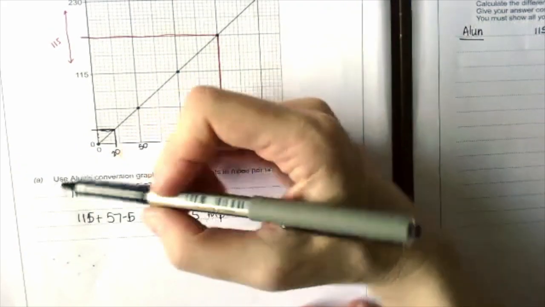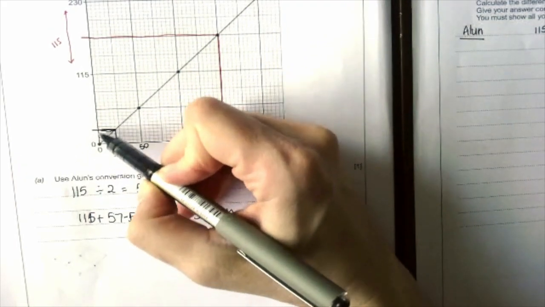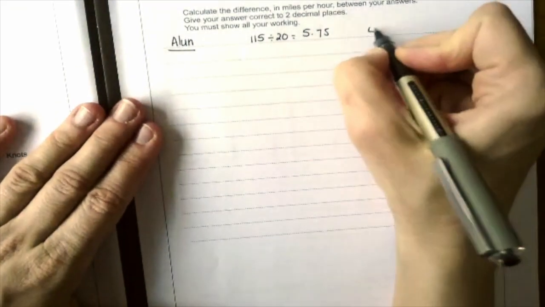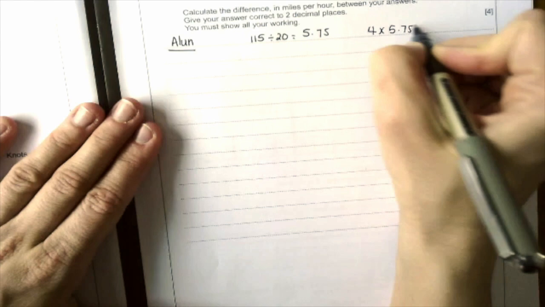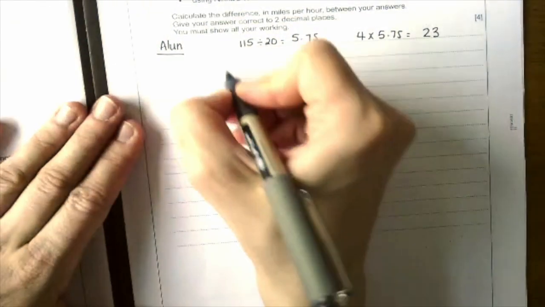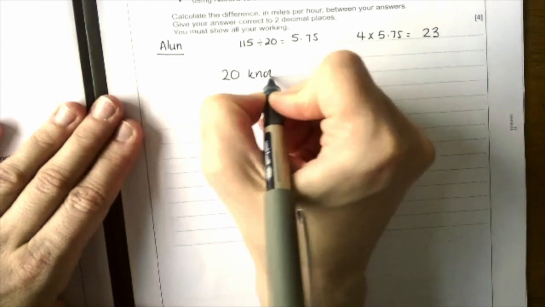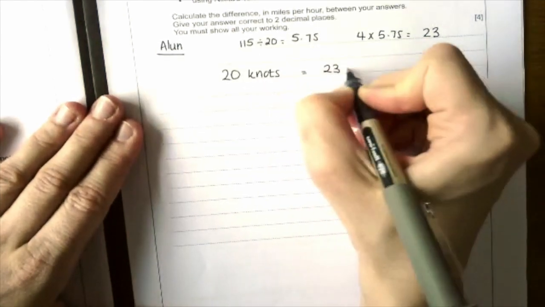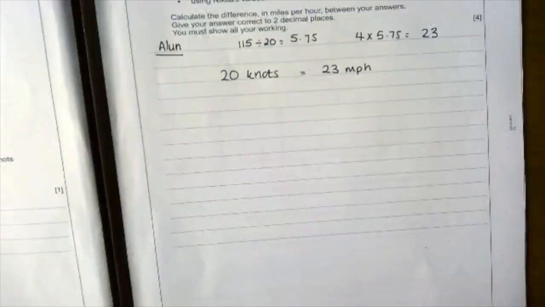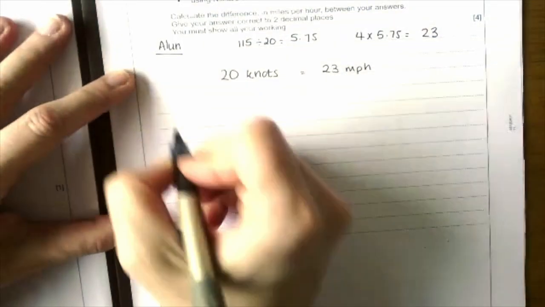So each little square going up is worth 5.75. Now I know I've got 4, so I need to times it by 4. So 4 times 5.75, and that equals 23. So 20 knots is 23 miles per hour using the conversion graph.